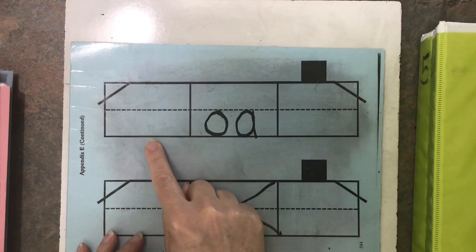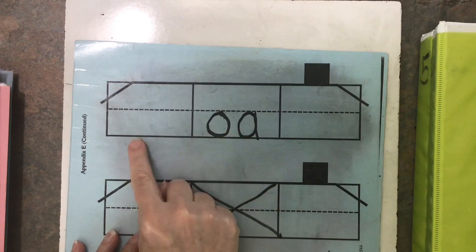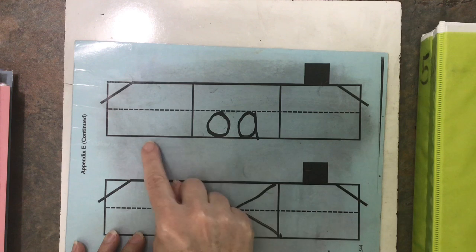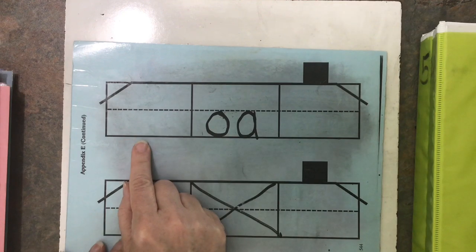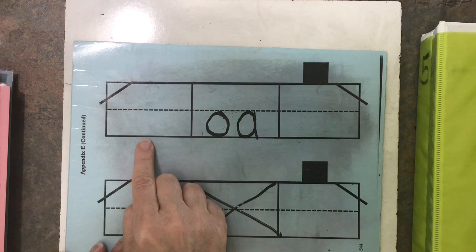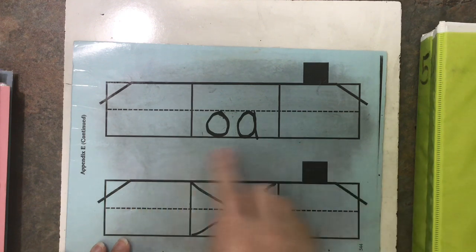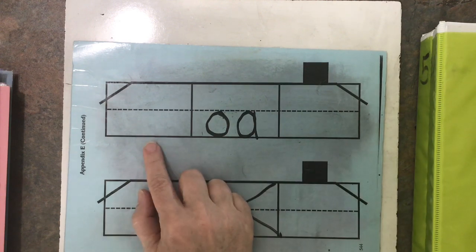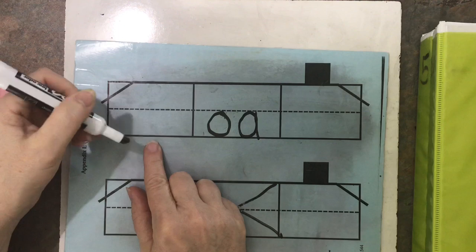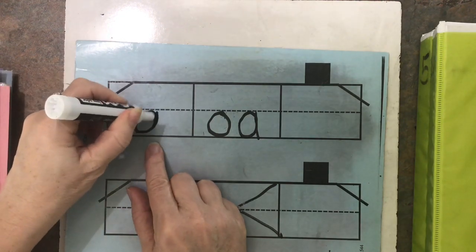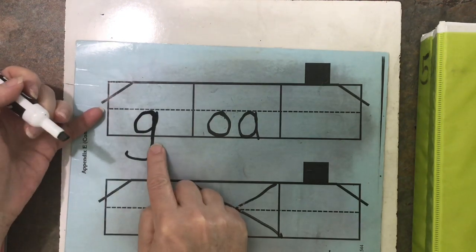So word number 6 is goat. Let's drag our finger and see if we hear the friends. Goat. Did we hear the friends? If so, put them down. Now let's go back to this front room. What sound do we hear in the front room? Goat. What letter makes the g sound? We're going to put the g sound in the front room.